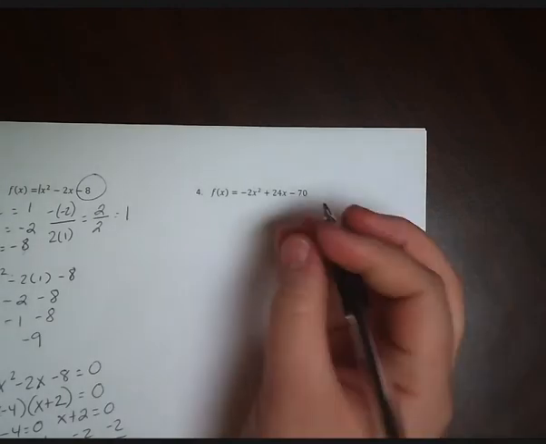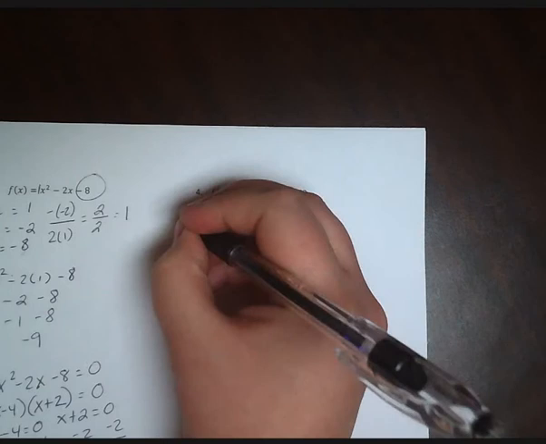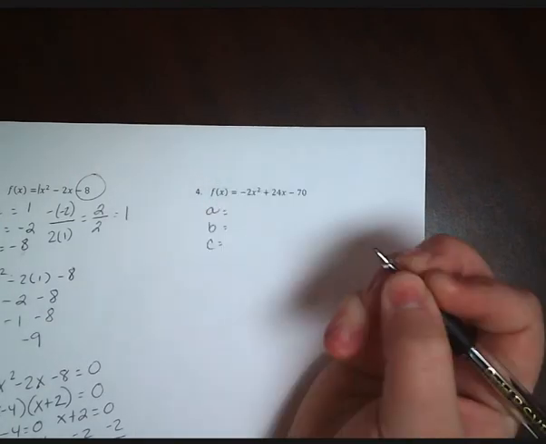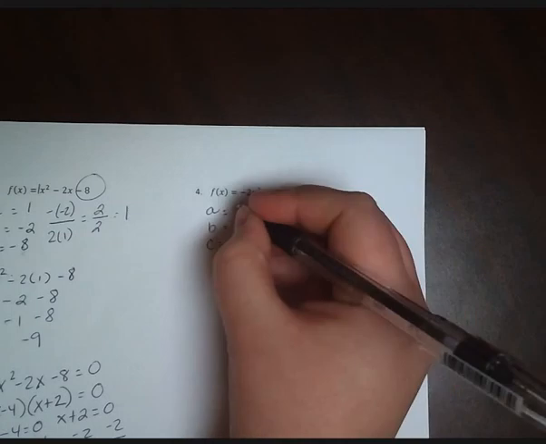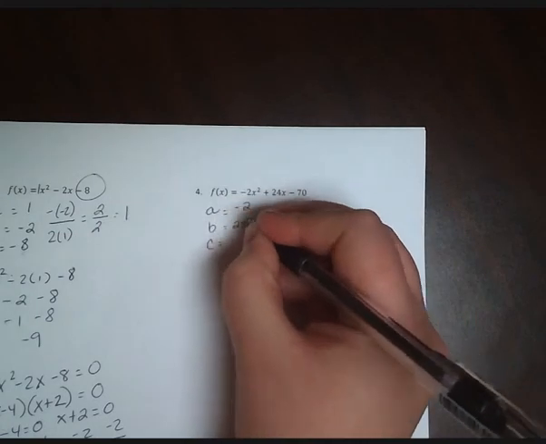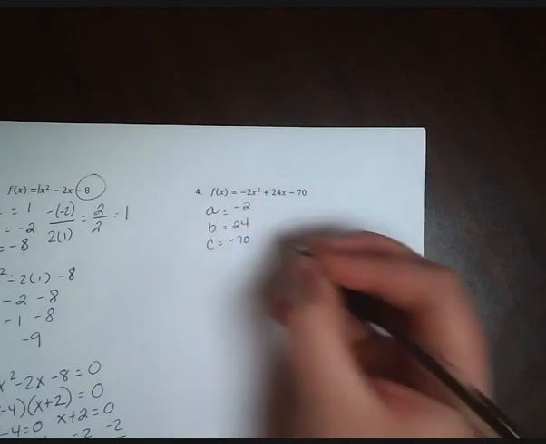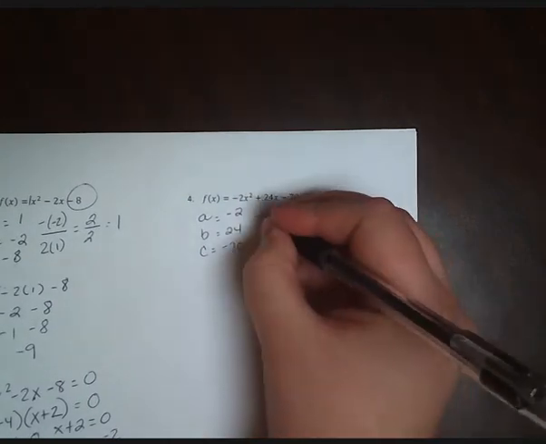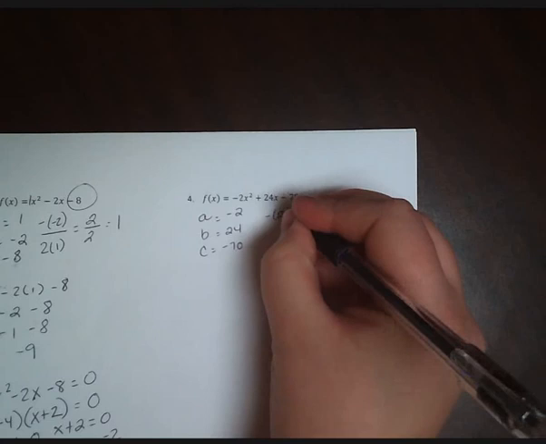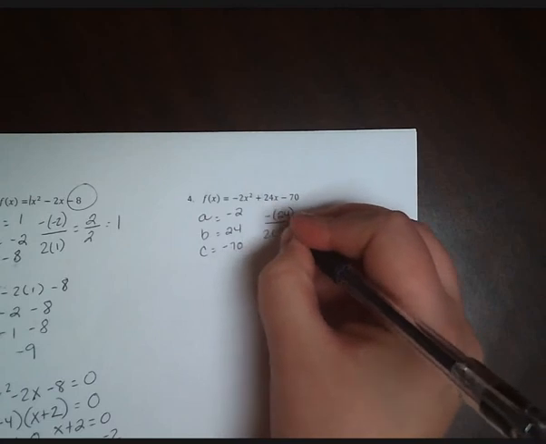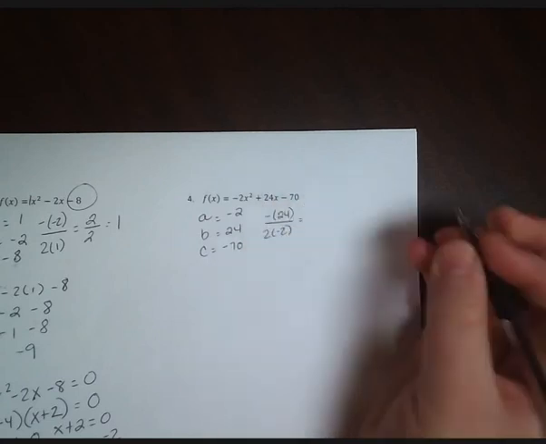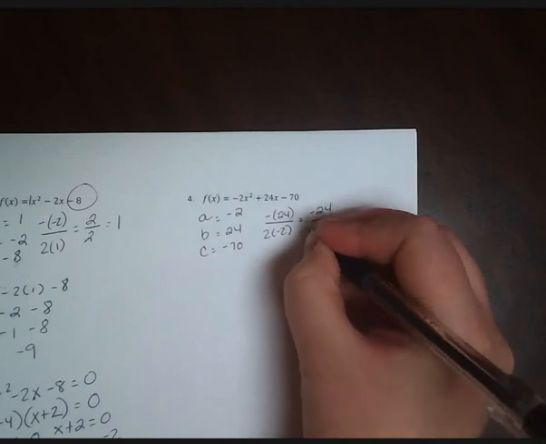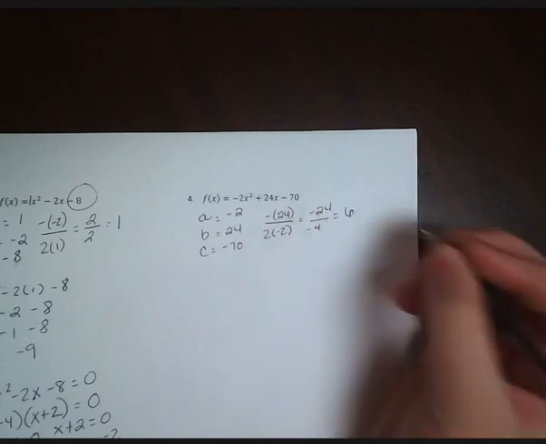So your vertex, first going to find your A, B, and C. A is negative 2, B is 24, C is negative 70. So it's negative B over 2A, which gives you negative 24 over negative 4, which is a positive 6.